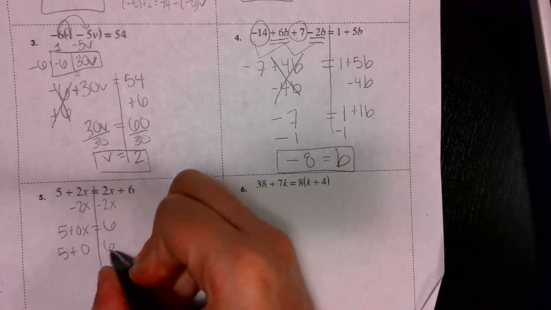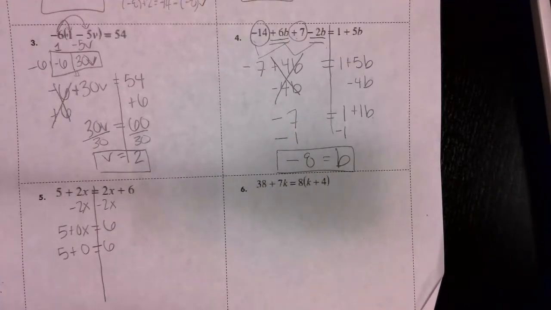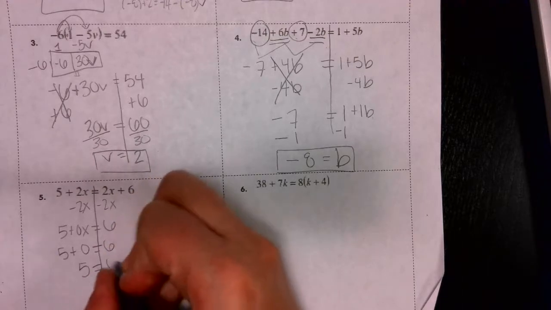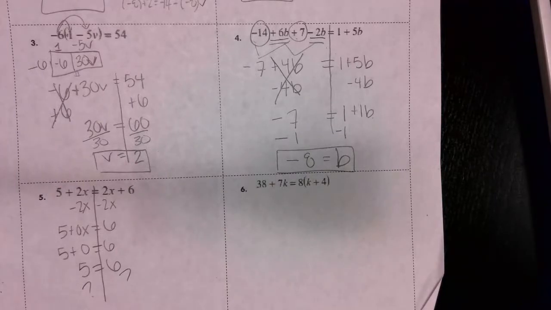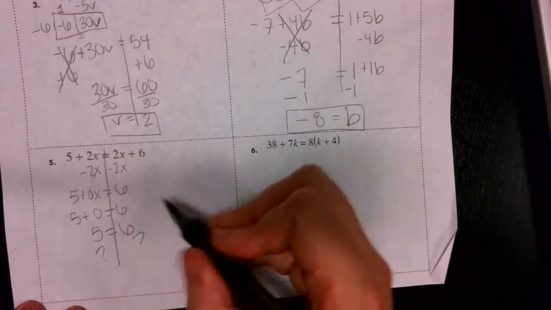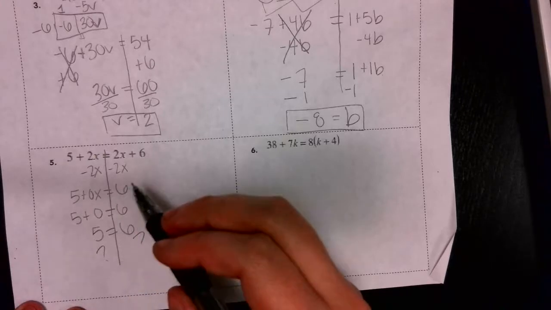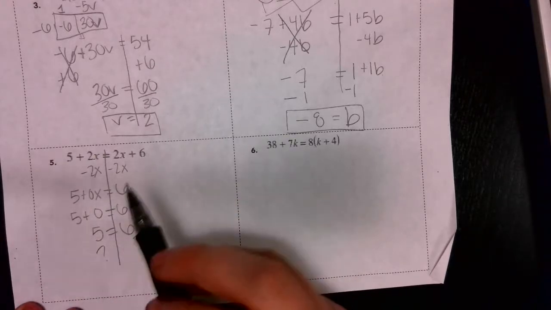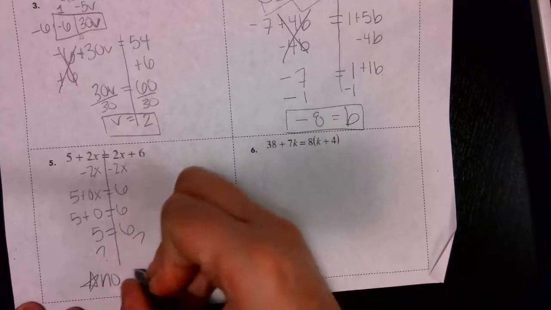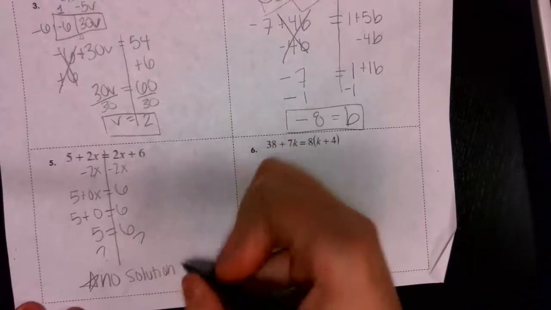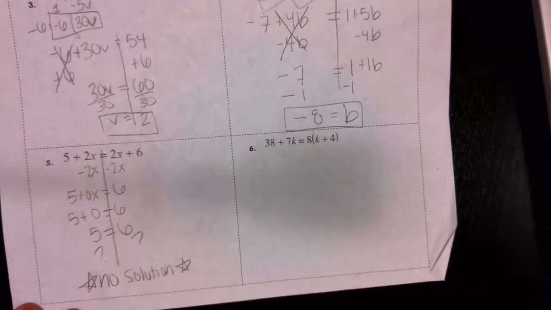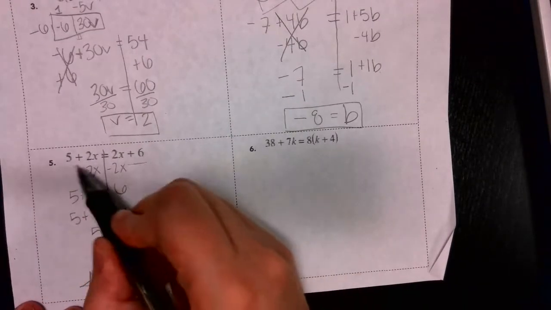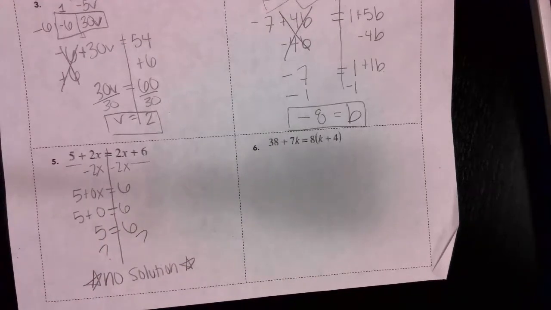So this tells me that 5 plus 0 has to equal 6, and 5 equals 6. That makes no sense whatsoever, right? 5 does not equal 6. When you get something like this and you're really sure that you did it right and you're like, man, that really makes no sense, that's a no solution problem. There is no time when 5 plus 2 times x is going to equal 2 times x plus 6. So see how I already had that plus 5 and plus 6 over there? There's no solution. That is totally okay.